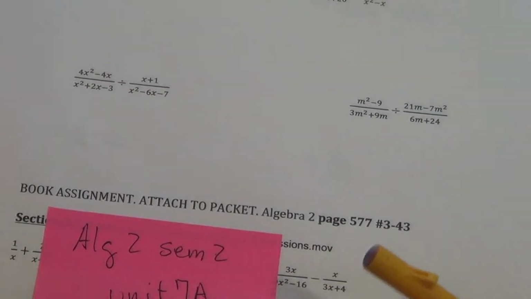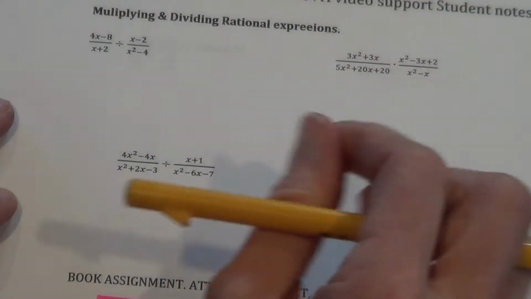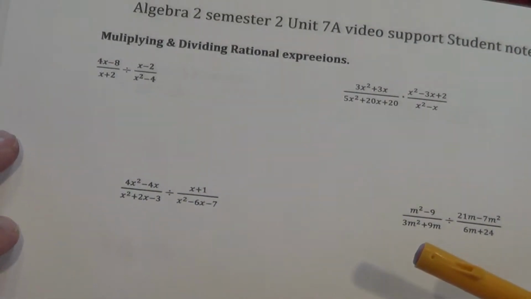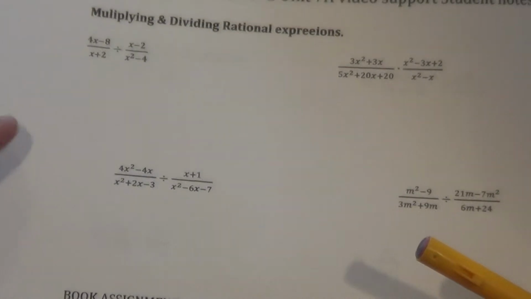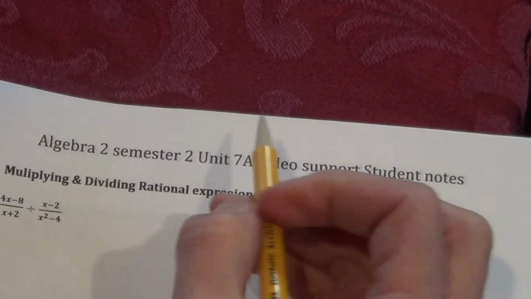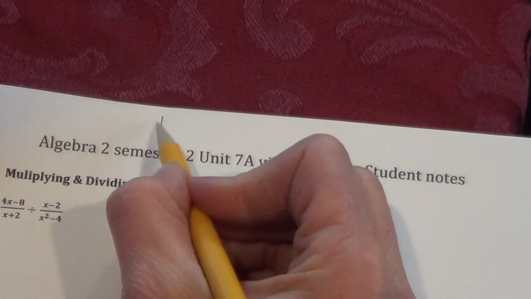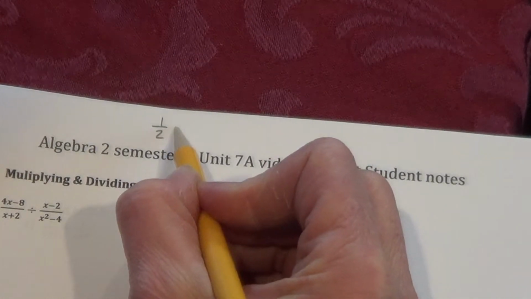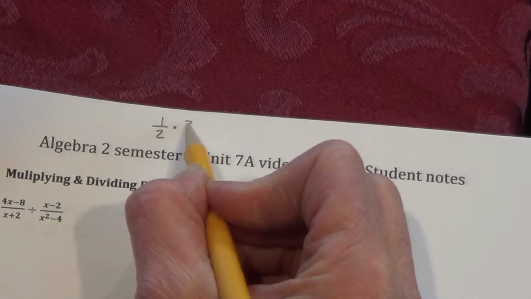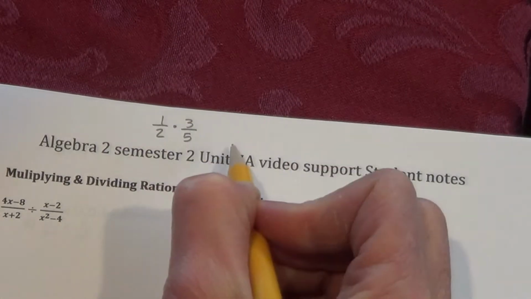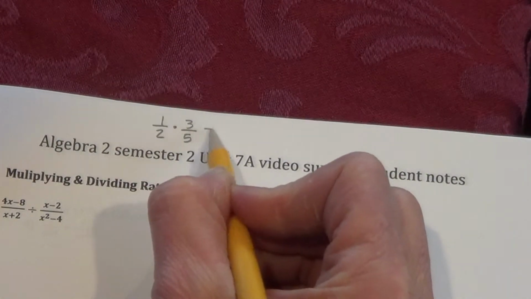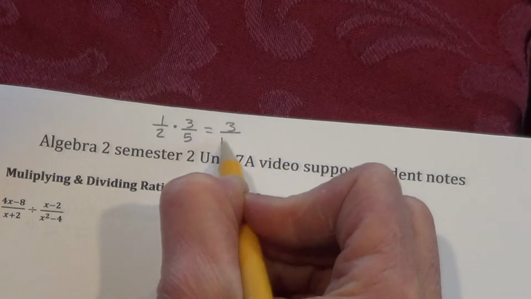This is page 4. Now we're going to look at multiplying and dividing rational expressions. Well, let me just review real quickly. When you used to multiply, let's say 1/2 times 3/5, you would just multiply straight across, 3 over 10.